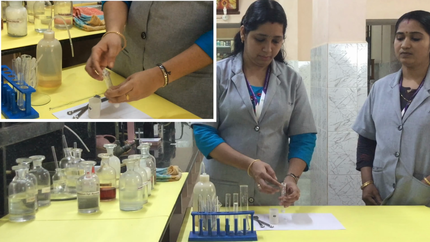To the salt solution, you have to add concentrated nitric acid. That means 1, 2 or 3 drops of concentrated nitric acid are added to the saturated solution of the salt. Then shake it well.